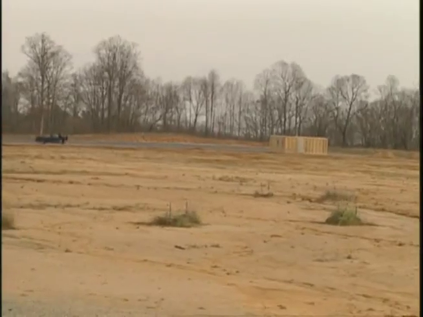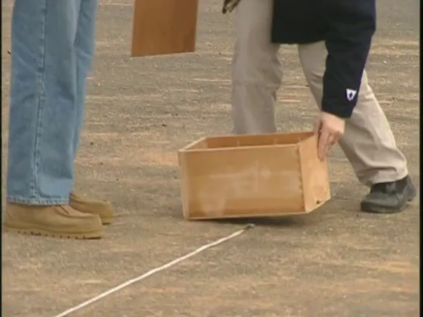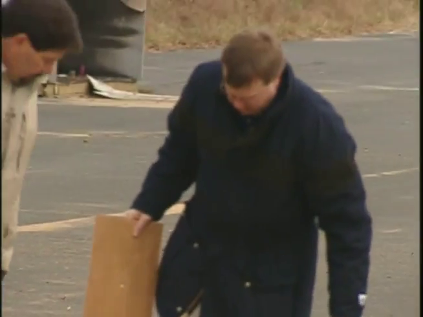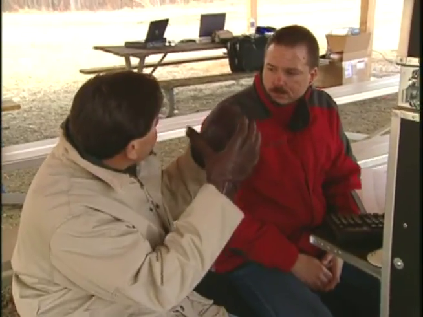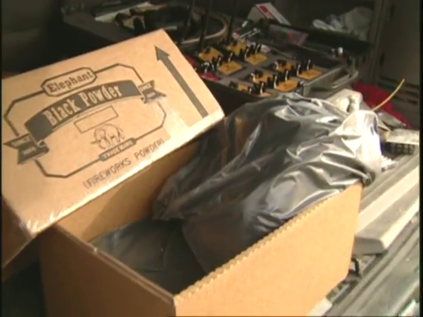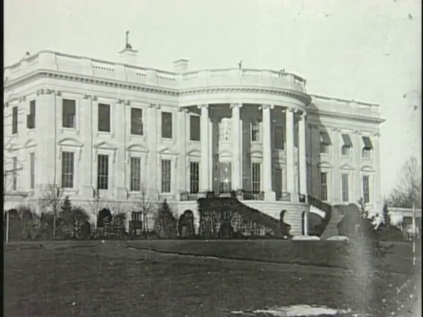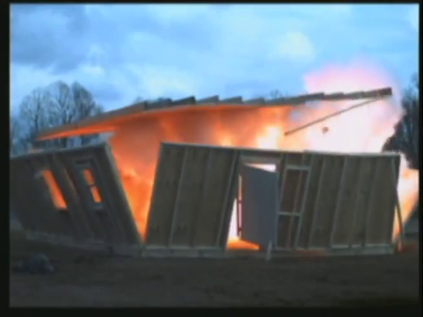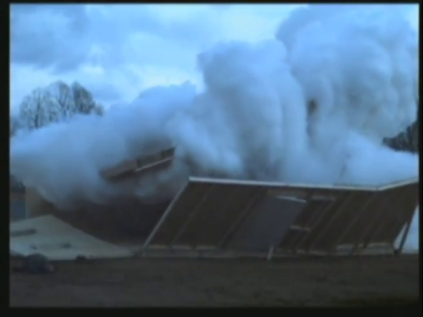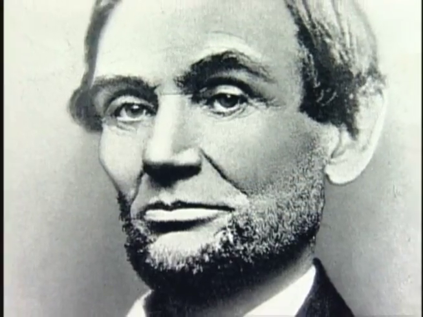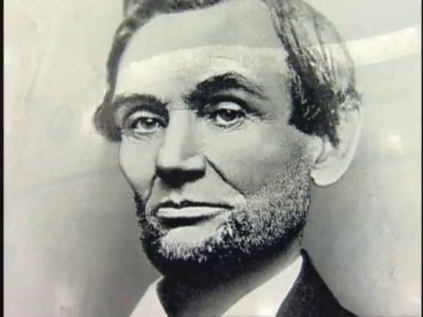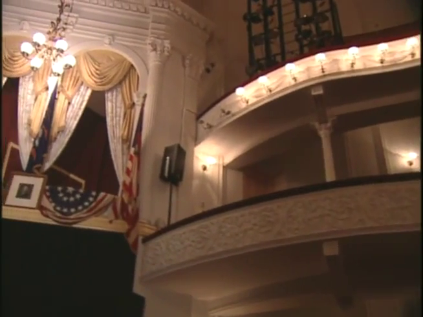At a testing range in rural Virginia, a team of explosives experts will recreate one of the most audacious assassination plots in American history. A scheme to blow up the White House. Target, Abraham Lincoln. Time of attack, July 2nd, 1864, just 2 weeks before the president would be killed at Ford's Theater.